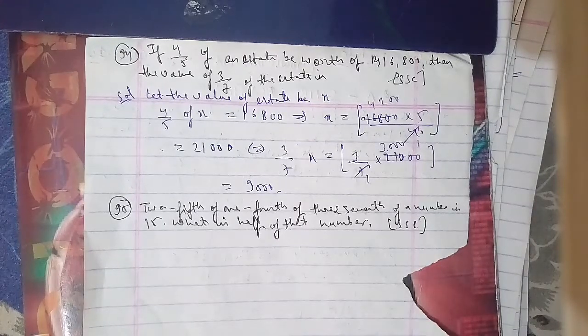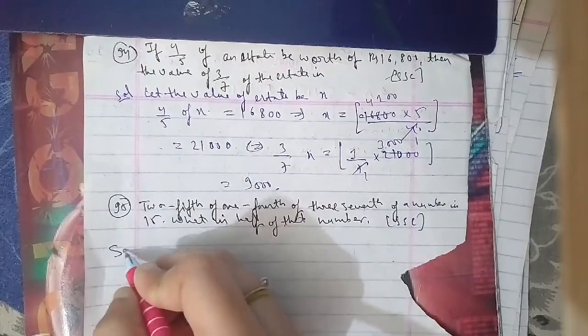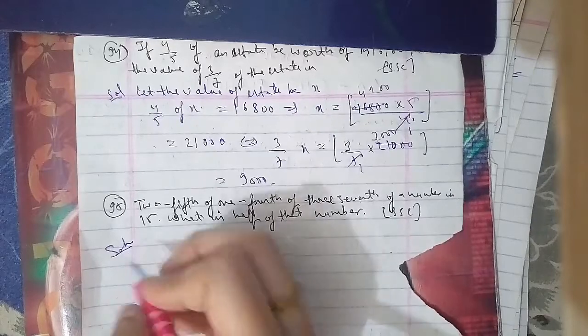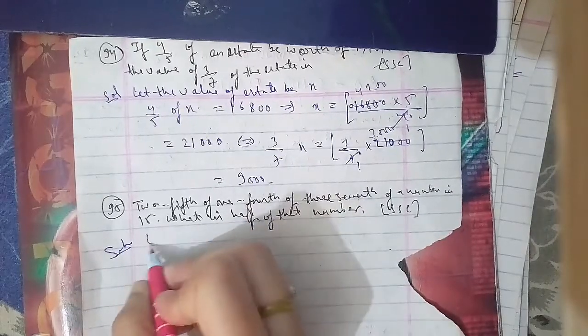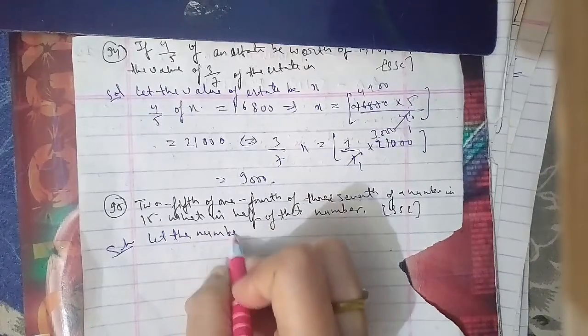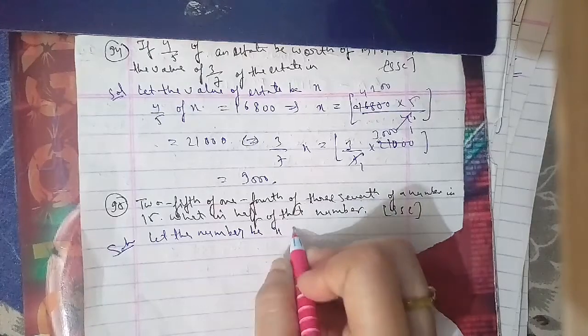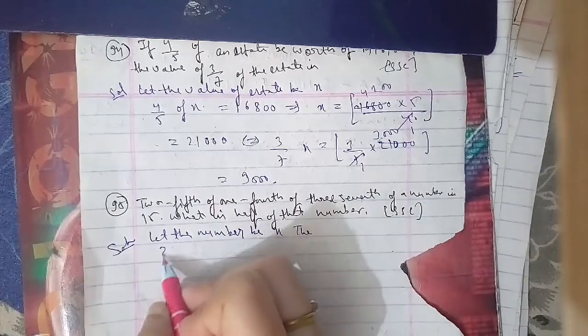Let the number be x. Then 2 by 5 of 1 by 4 of 3 by 7 of x equals 15.